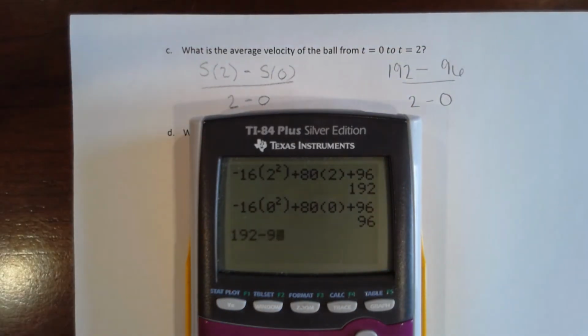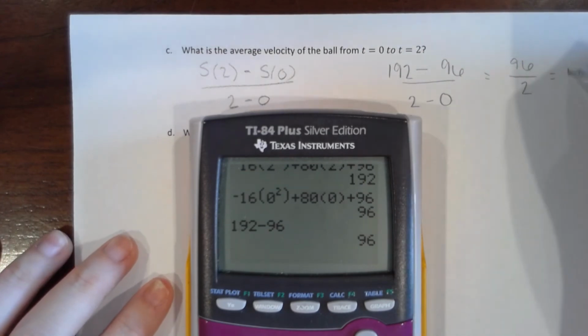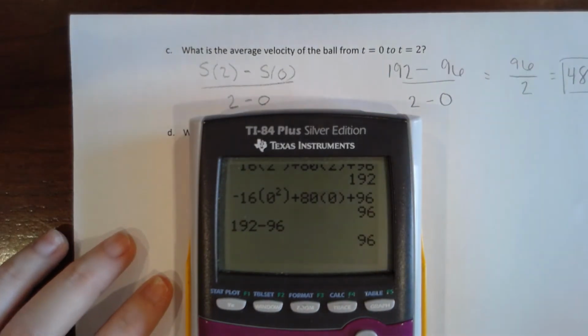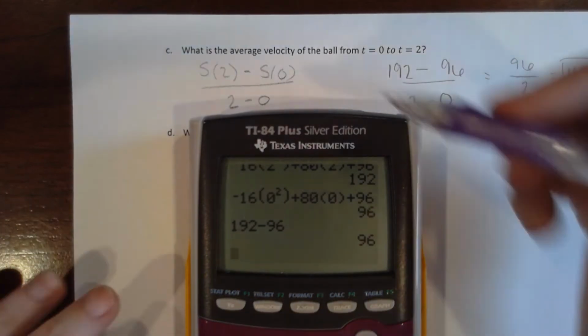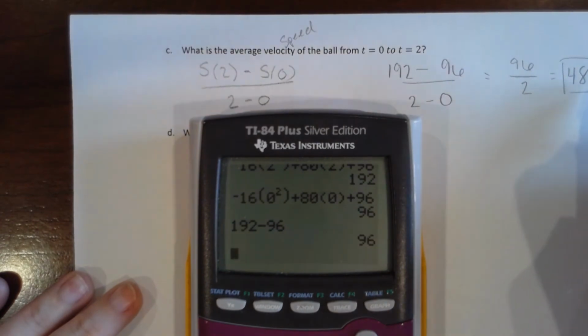So 192 minus 96 is 96 over 2, which gives us 48 feet per second. So over the time from t equals 0 to t equals 2, the average speed is 48 feet per second.